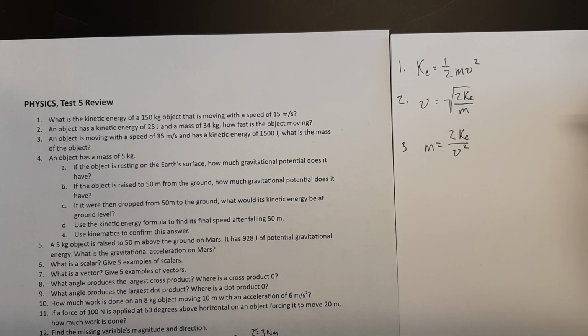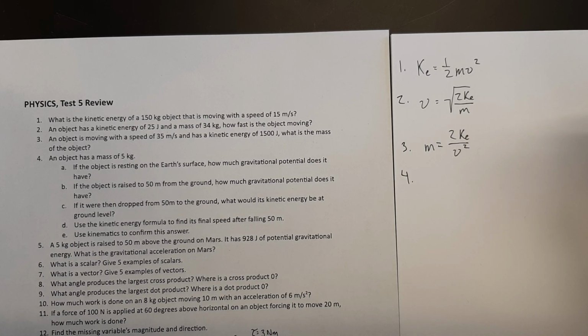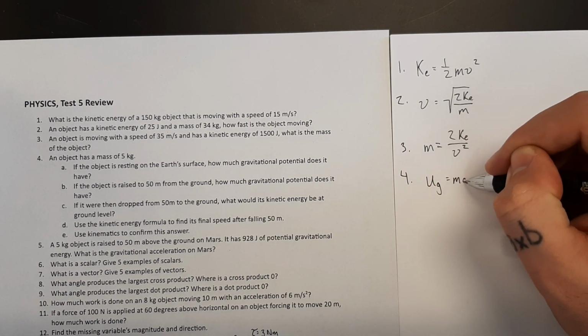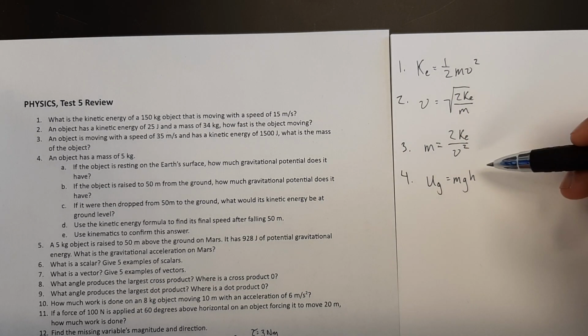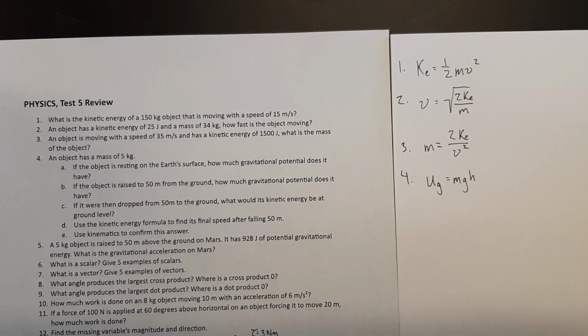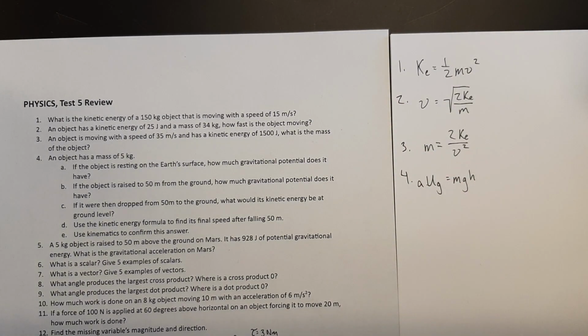Okay, 4. An object has a mass of 5 kilograms. The object is resting on the Earth's surface. How much gravitational potential energy does it have? Okay, so potential energy, gravitational, is mass times gravity times our height from the ground. Okay, so our height from the ground here, if we're sitting on the surface of the Earth, is 0. Okay, so h is 0. So it doesn't matter what mass and gravity are. For A, our gravitational energy is just 0.